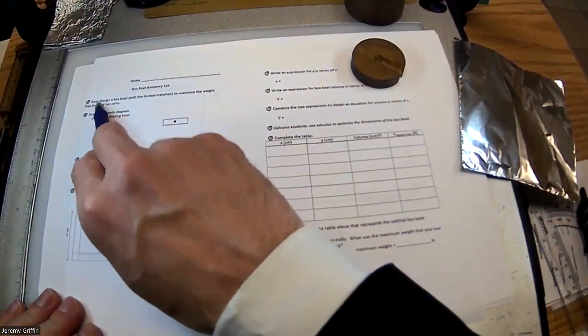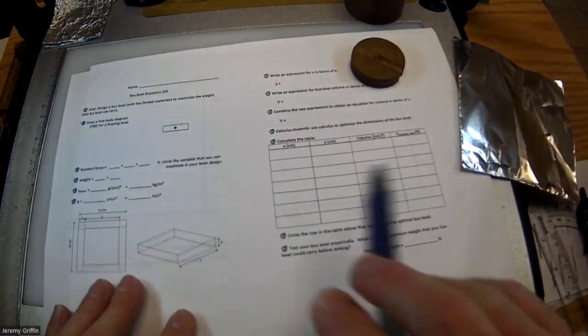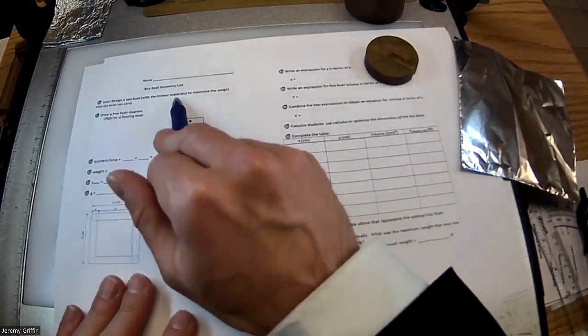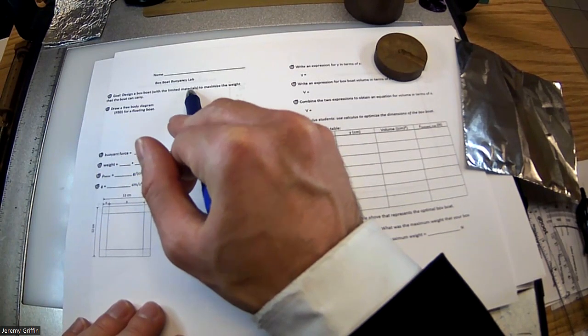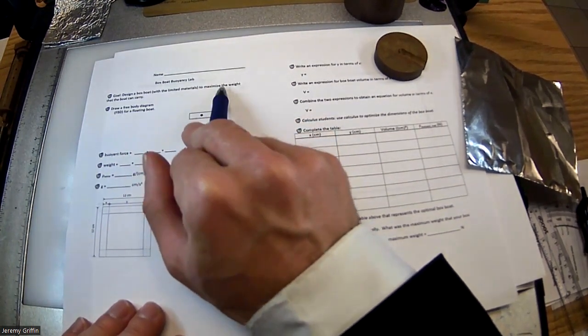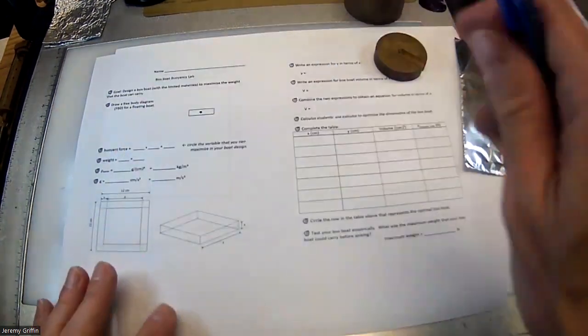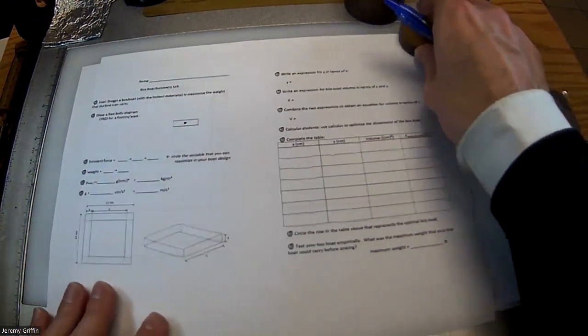Okay, so goal: design a box boat with limited materials. In this case, your materials constraint is a 12 by 12 square, 12 centimeters by 12 centimeters, to maximize the weight that the boat can carry. So let's kick this off with some physics.